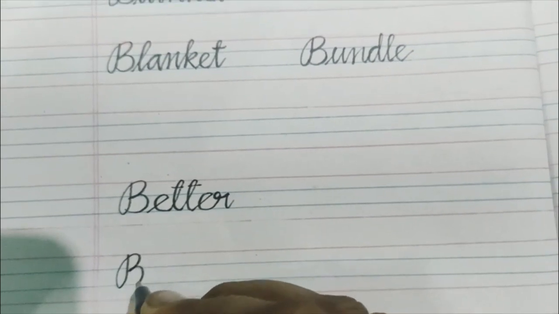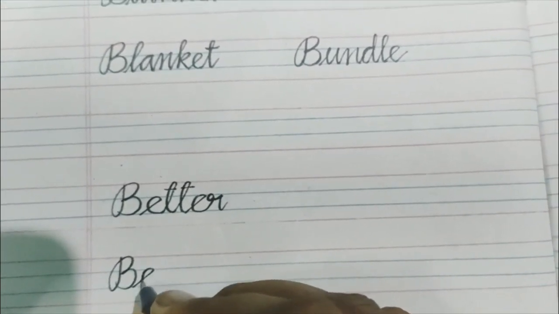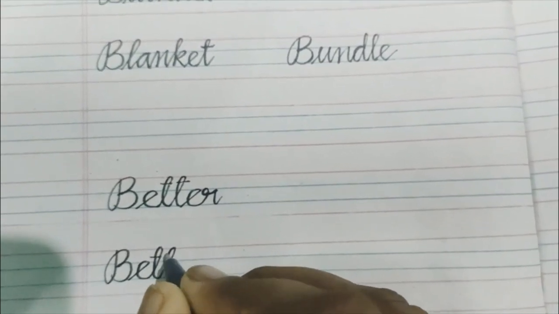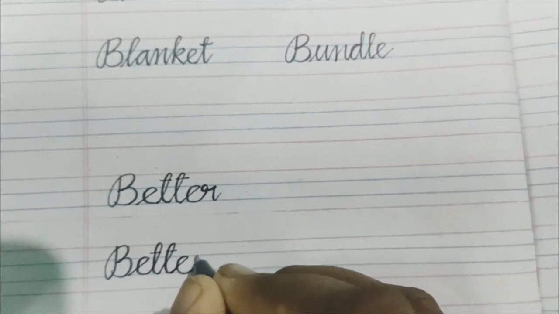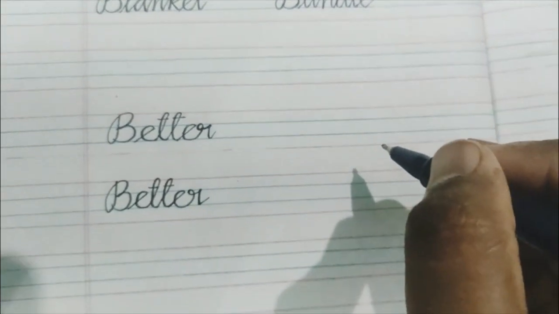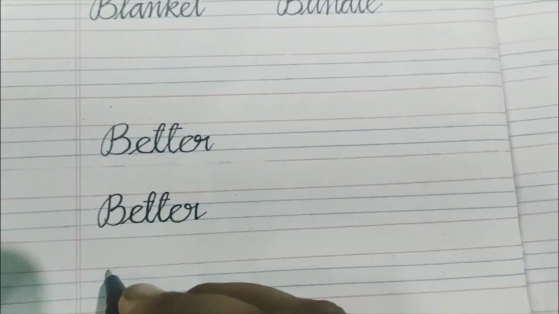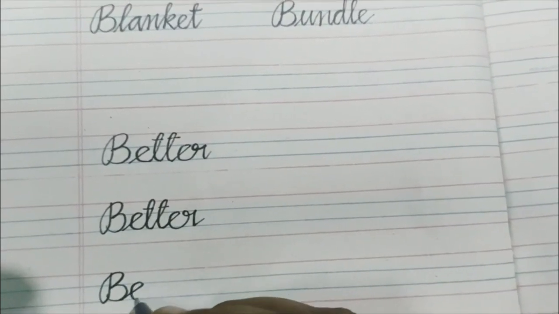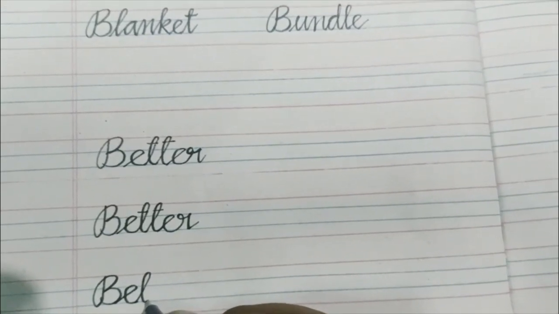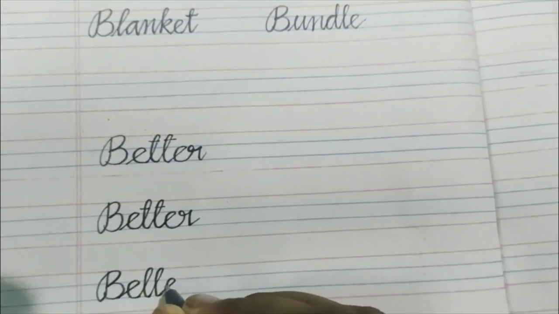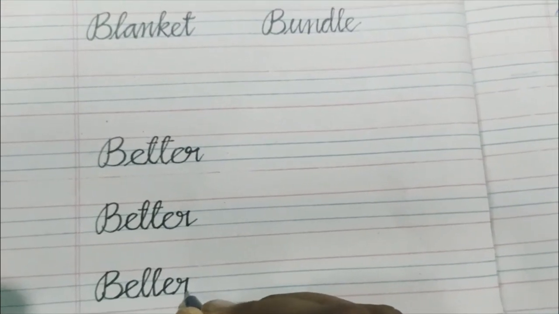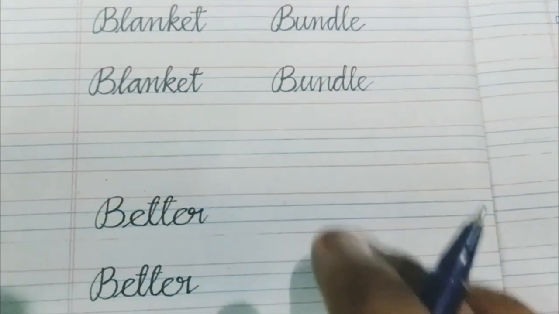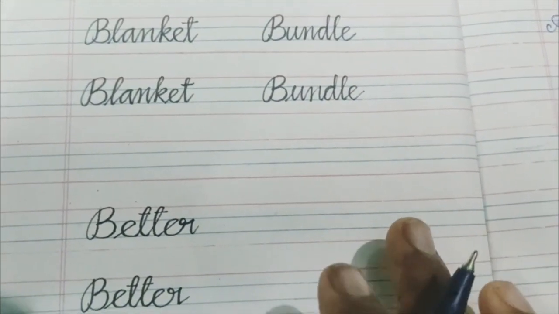B, E, T, T, E and then R. Okay students, let's try for the third time. B, E, T, T, E, R. Students, we have practiced the given three words for 3 times.